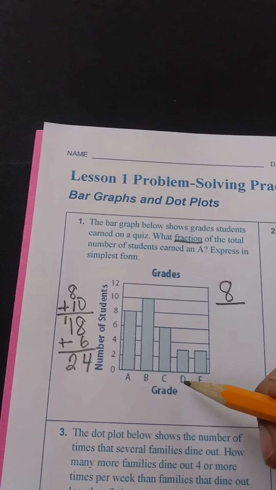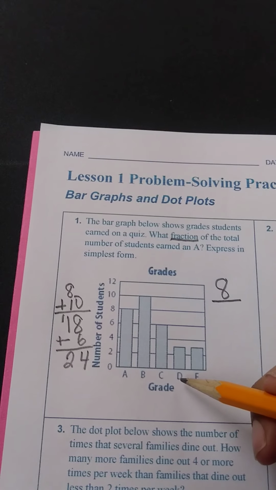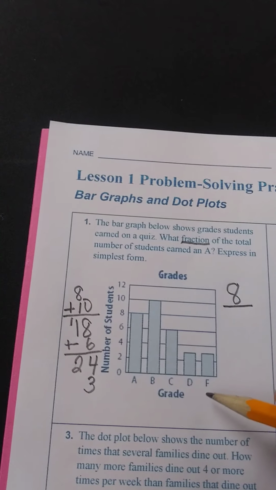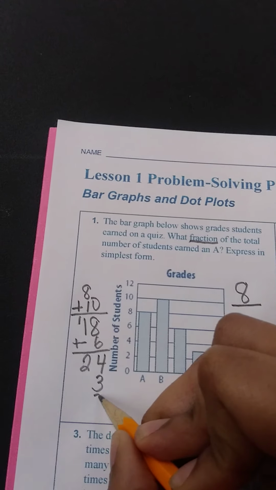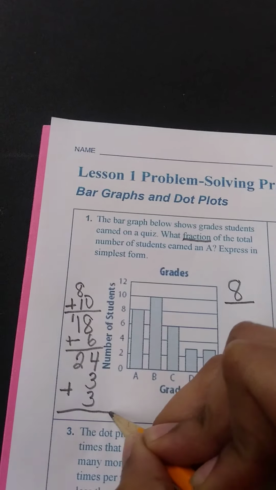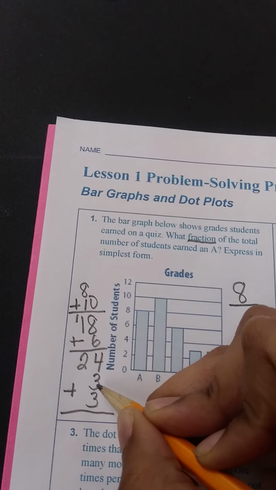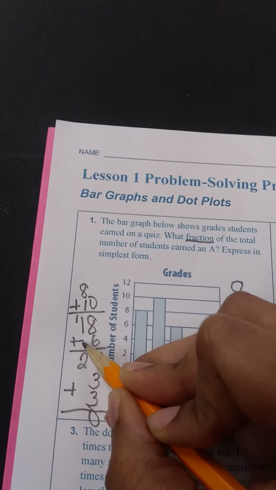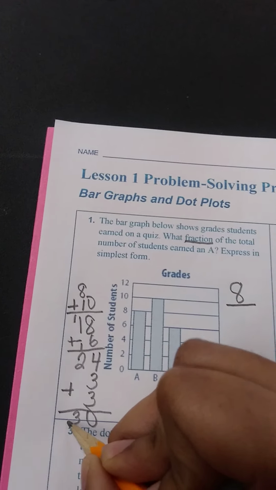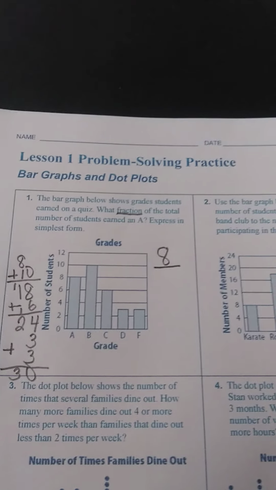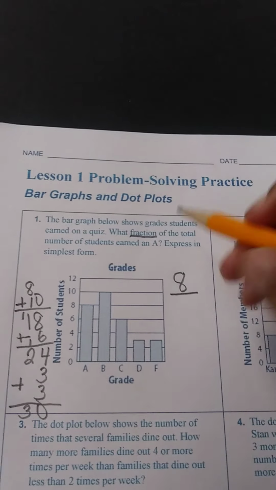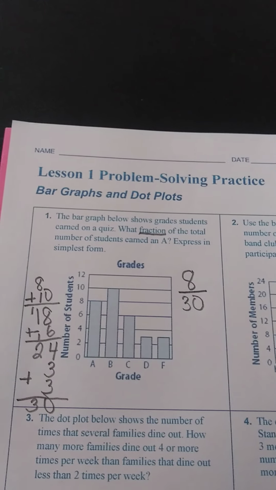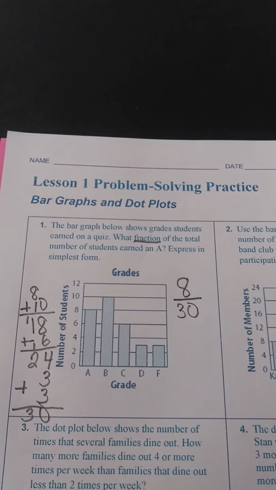Then we have to see the students that received a D and an F. A D was 3, and an F was 3. So we're going to add 4 plus 3 is 7. 7 plus 3 is 10. So bring down your 0, carry your 1. So there are a total of 30 students. In the fraction, we already have our part, and the number that goes at the bottom is your whole. So the fraction of students that earned an A would be 8 over 30.